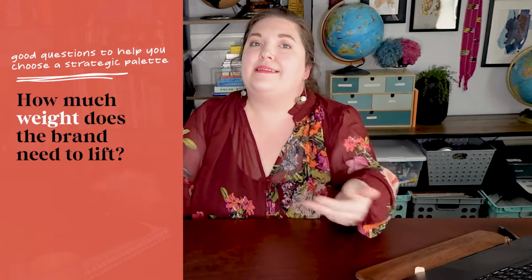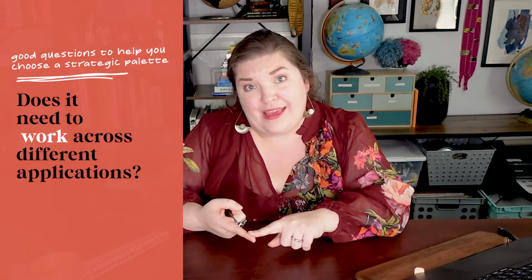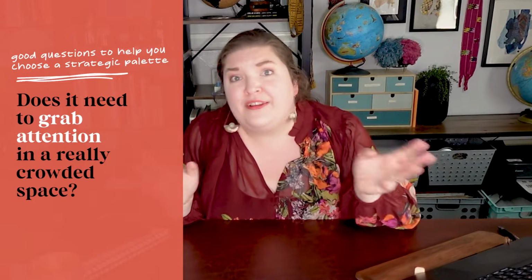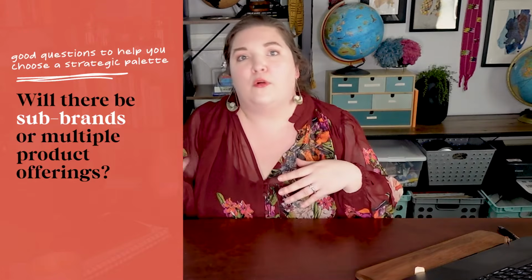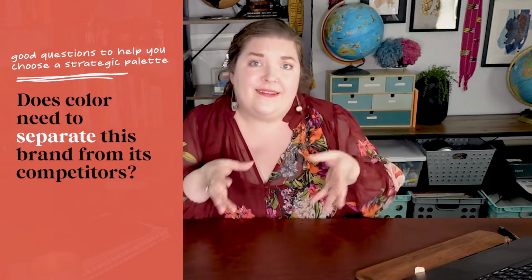All right, so you have all these building blocks, but how do you know what type of palette your project needs? The first question to ask is, how much weight does the brand need to lift? Does it need to work across different applications? Does it need to grab attention on a retail shelf or a really crowded market like an app store? Will there be sub-brands or multiple product offerings? Does color need to separate this brand from its competitors?